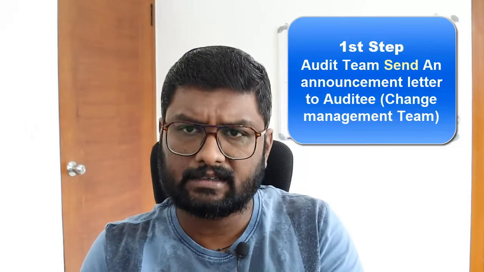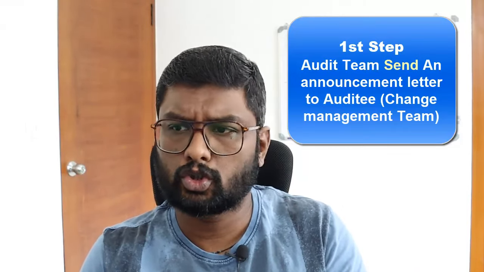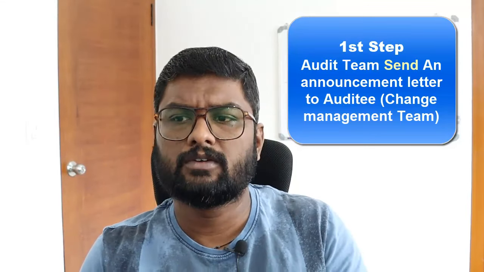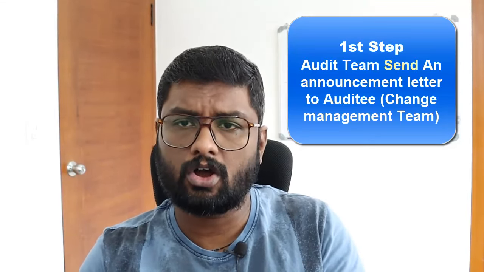So the client is informed of the audit through an announcement or engagement letter, which comes from the internal audit director, audit manager, or myself as an auditor. As I said, it varies. Once this letter is received by the auditee, the one we need to audit, they will give the acknowledgement. The acknowledgement is basically an assurance that they agree with this particular scope and they want to start an audit. That is the green signal for us. So the first document is the announcement letter.